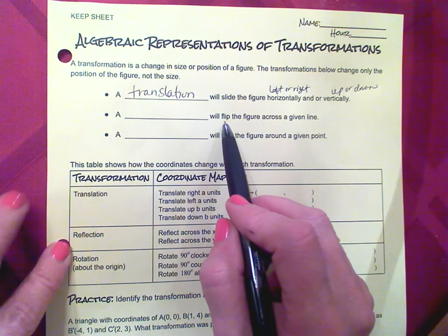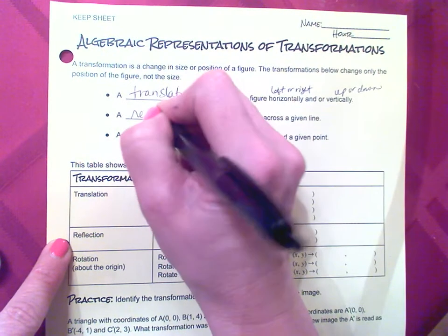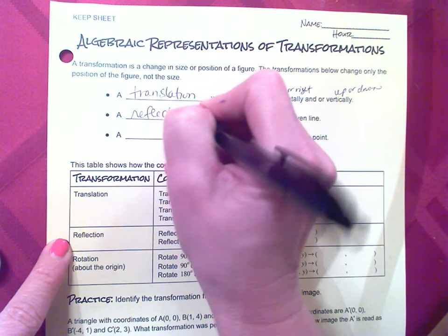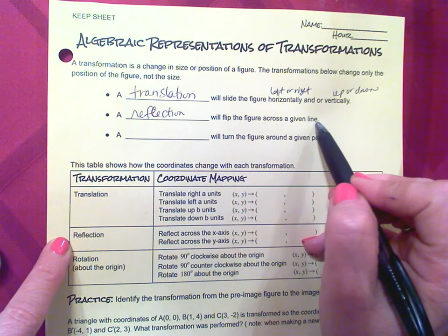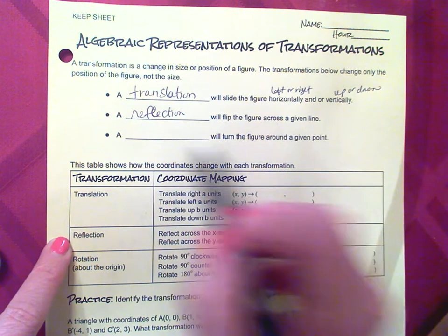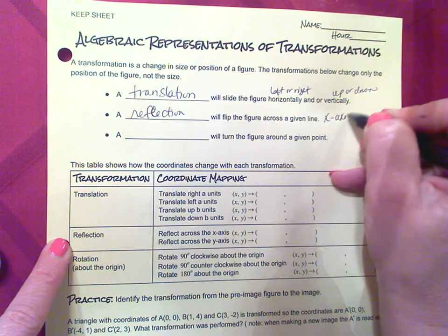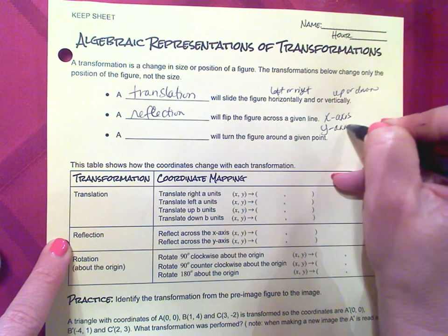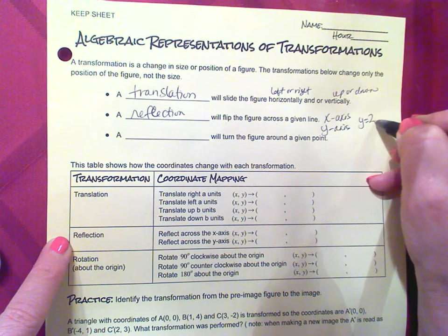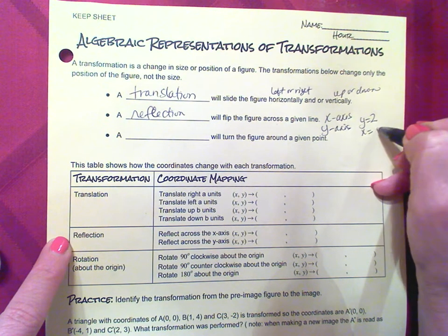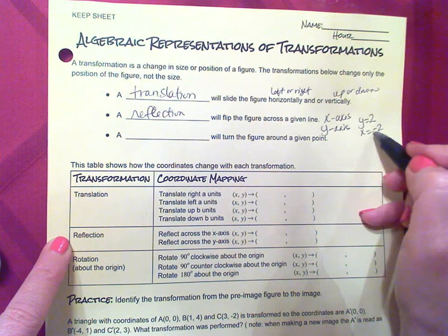Now, when you flip a figure, that is called a reflection. A reflection will flip the figure across a given line. A lot of times it's your X or Y axis, or it could be a line like Y equals 2 or X equals -2. So it could tell you about a certain line.